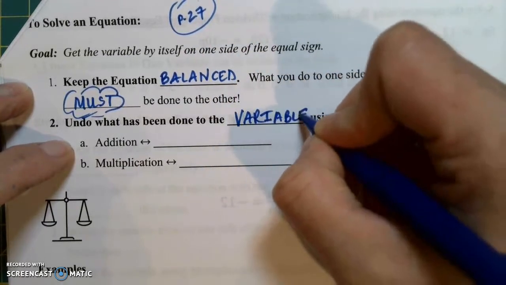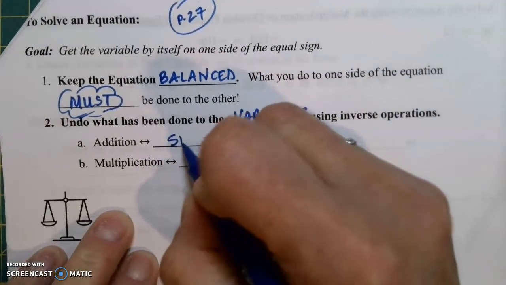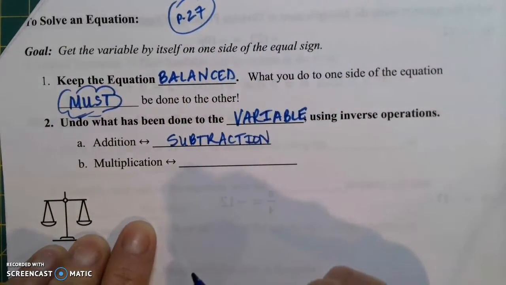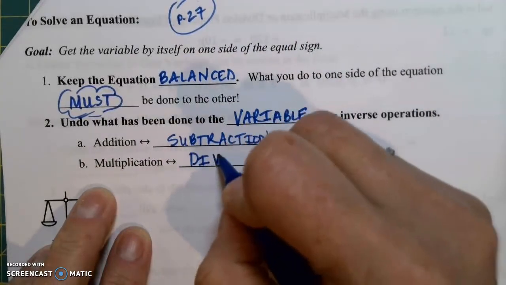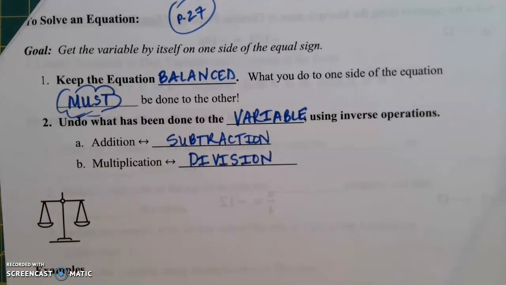And we undo what has been done to the variable by using inverse operations. So addition will undo subtraction and vice versa, and multiplication will undo division and vice versa. Hopefully that makes sense. If you divide something by 2, then if you multiply it by 2, you would get back to where you started. If you add 7 to something, then if you subtract 7 from that, you would get back to where you started. So that's what we're doing, trying to undo all of the steps that we've taken to the variable.